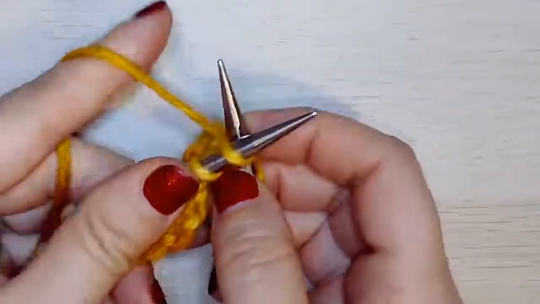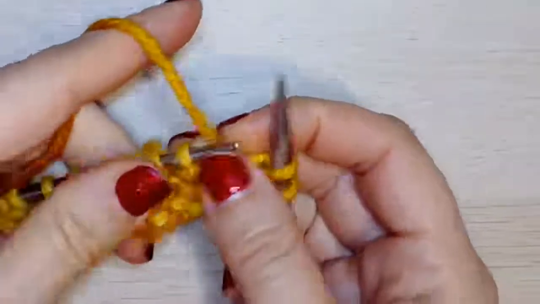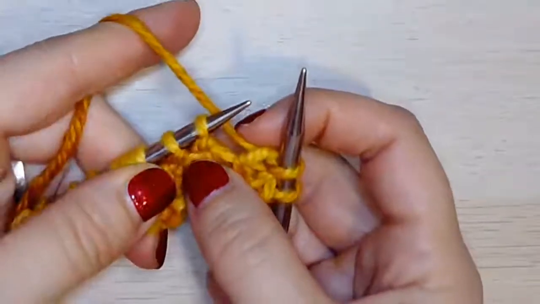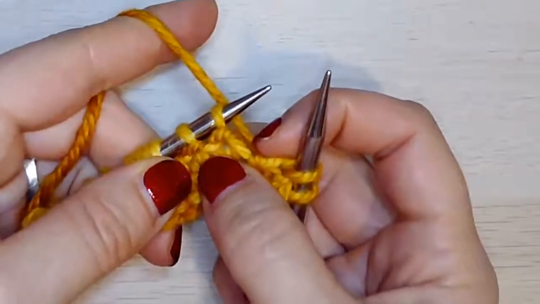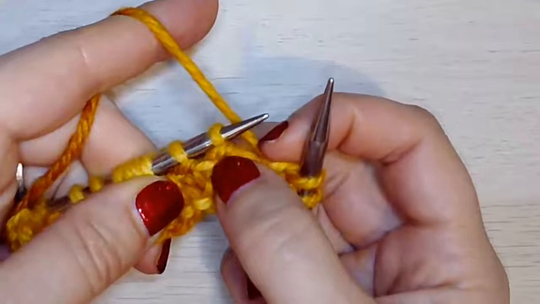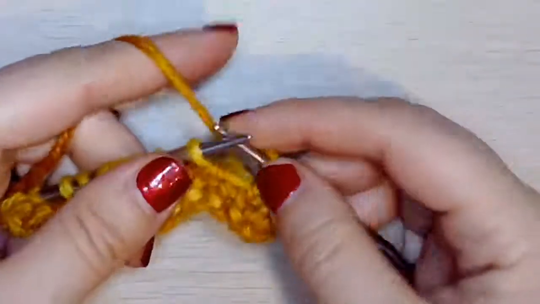Another flat one. These, we've got our bumps right there. I'm pulling on it. They're not moving anywhere. They're staying right up against the needle, so those must be purl. So I'm going to purl those.